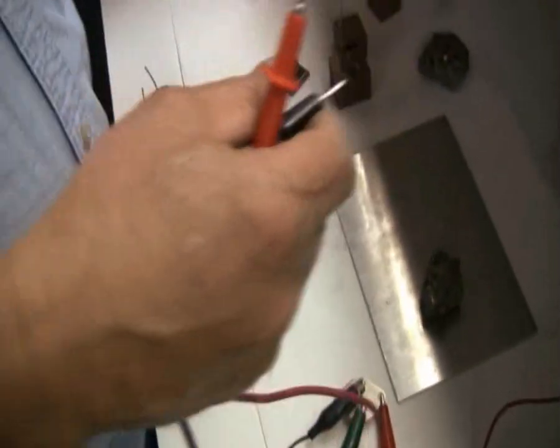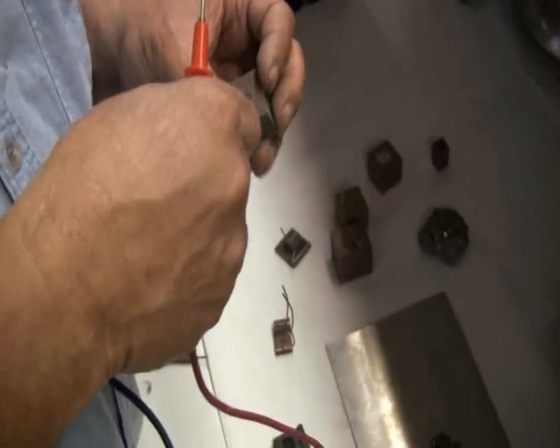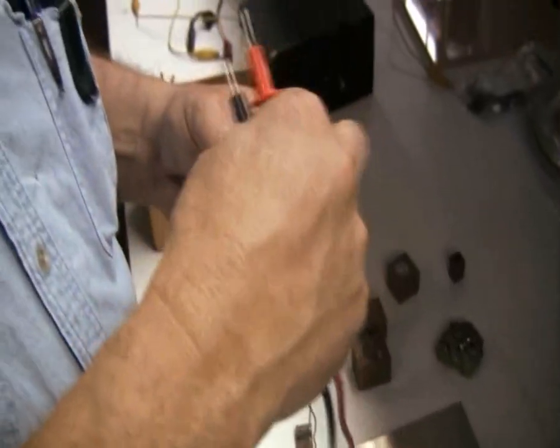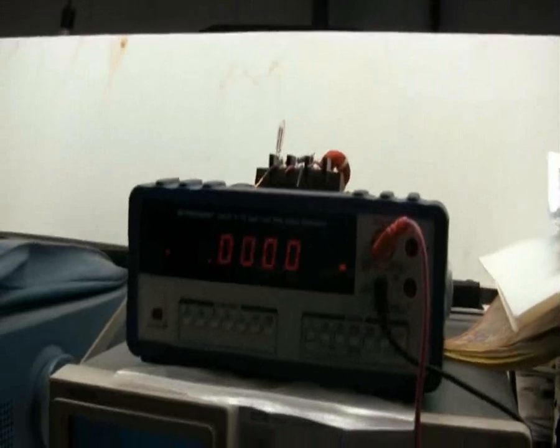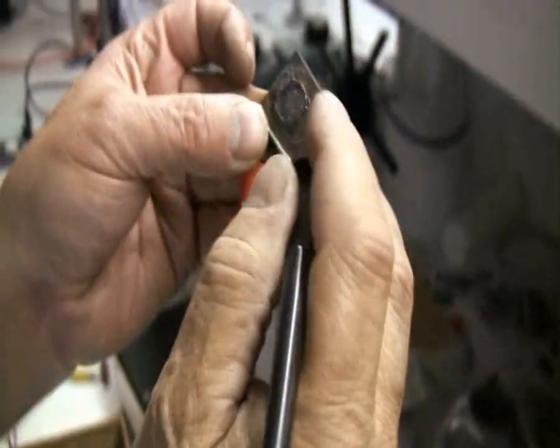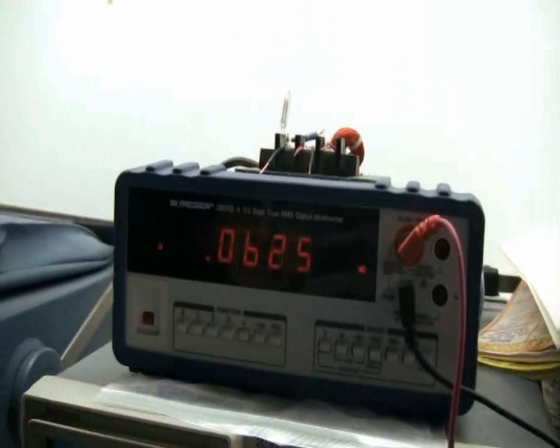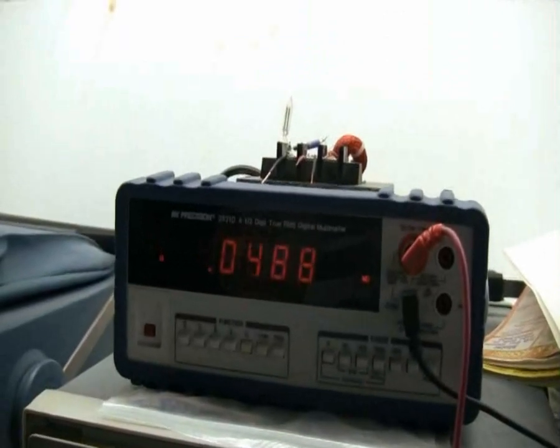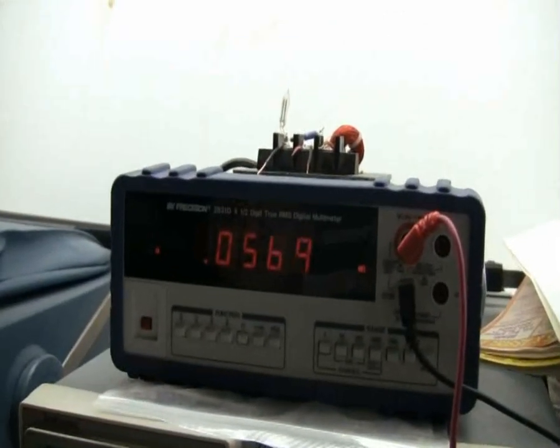That one was not fired? No, these were pressed, with a 5-ton press. The fired ones, actually, you can see right here. So do only the fired ones exhibit negative resistance? Yes, and I think it's due to, see, like here, I'm using a point contact here.